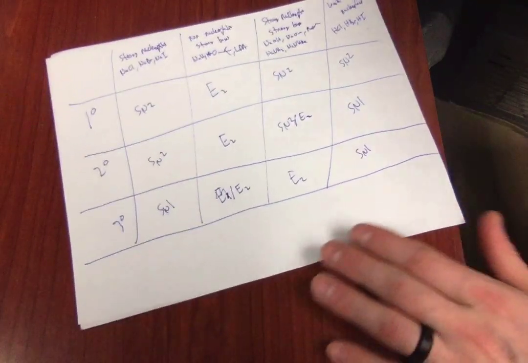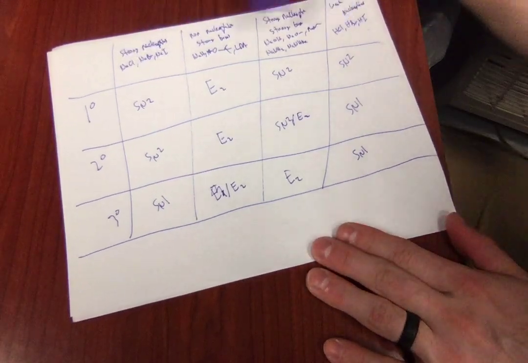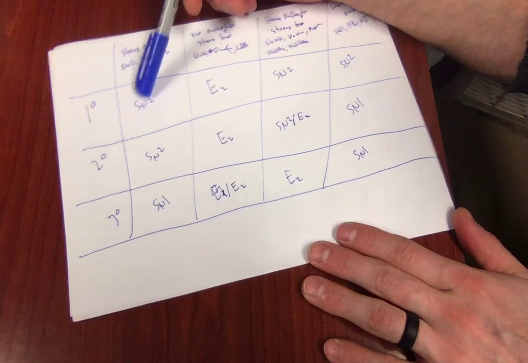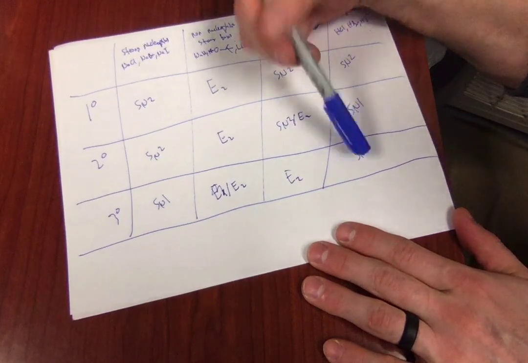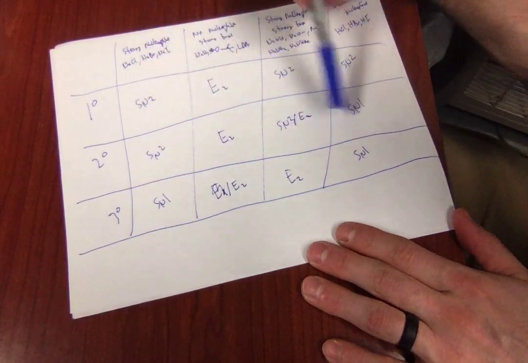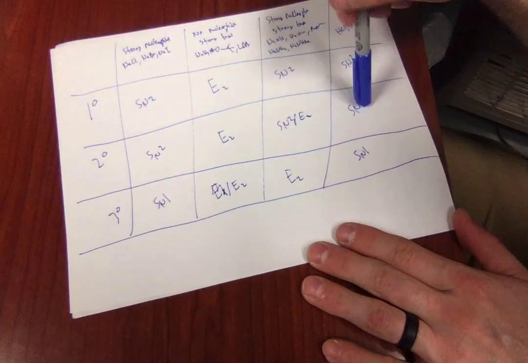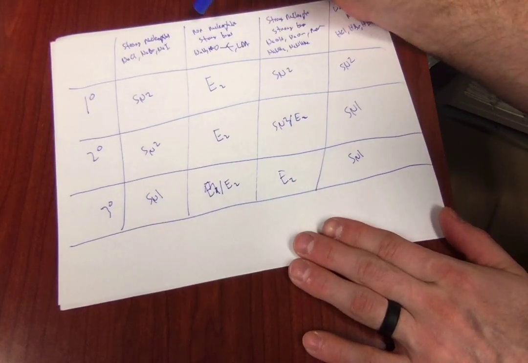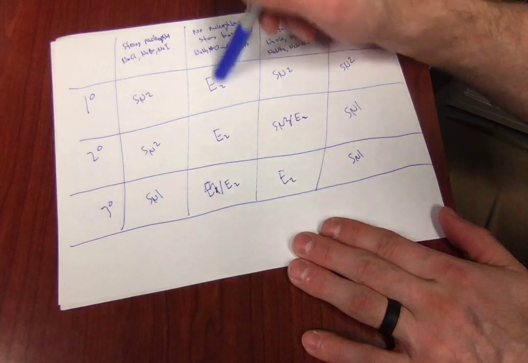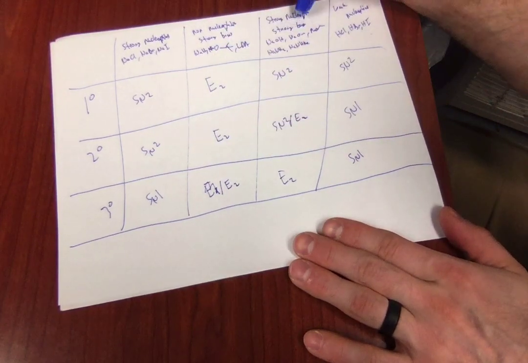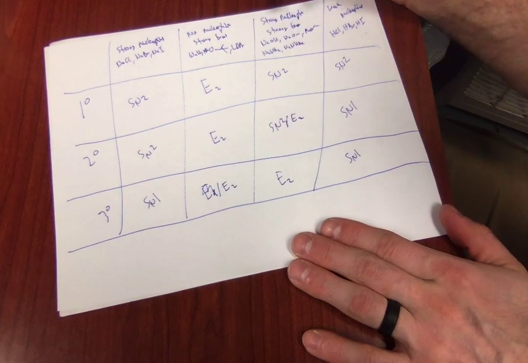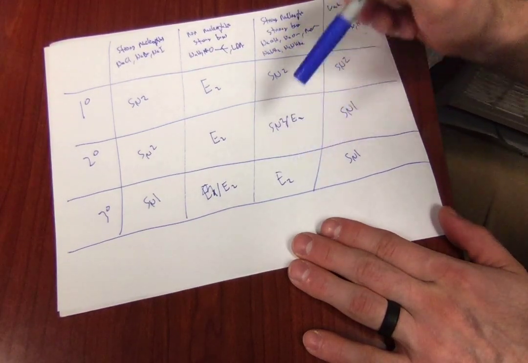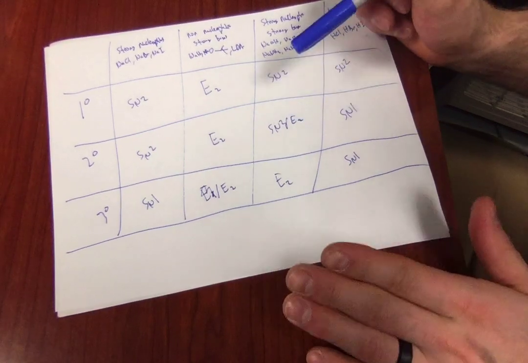So kind of looking at some trends, these two kind of group together. They're mostly SN2 for primary, SN1 for tertiary, and then you get the flip of SN2 versus SN1 here. Our bases are mostly just going to do eliminations. If it's both a strong base and a strong nucleophile, for primary it's going to do SN2, tertiary it's going to do E2, and then for secondary it's going to do both here.